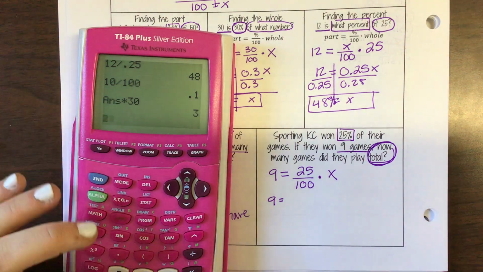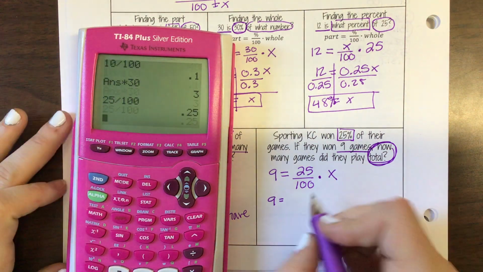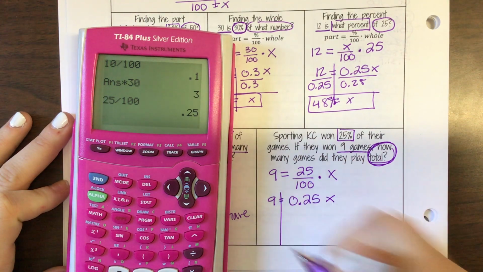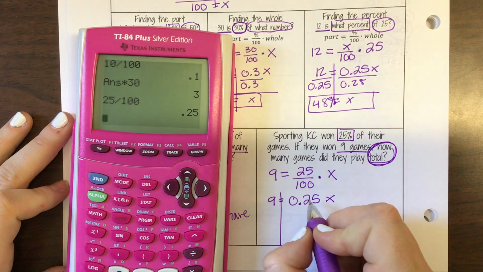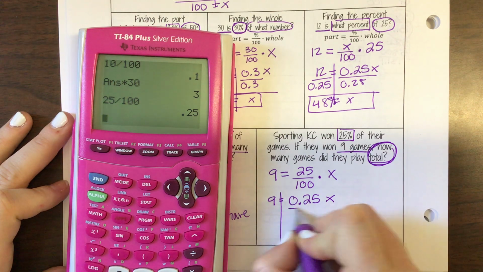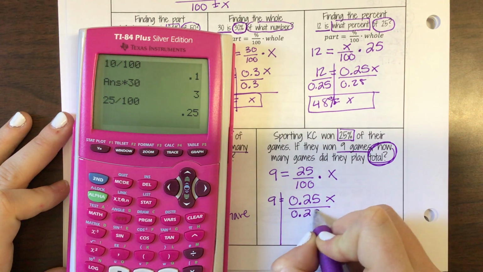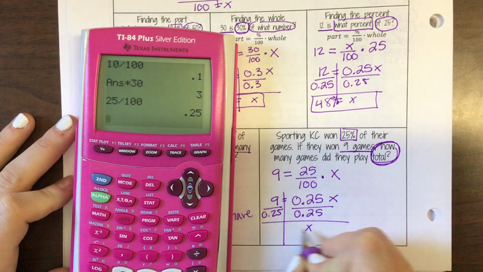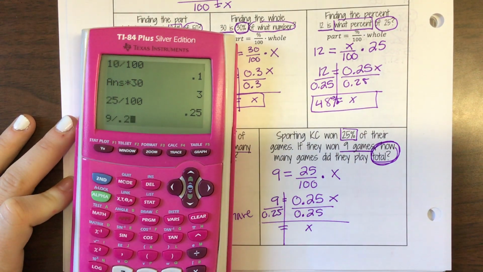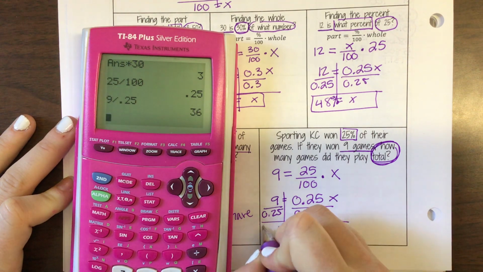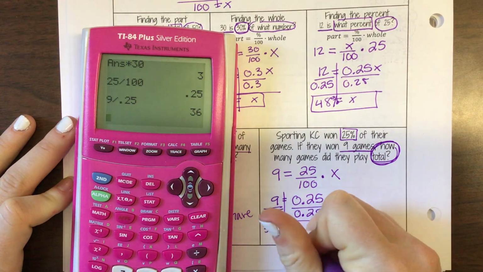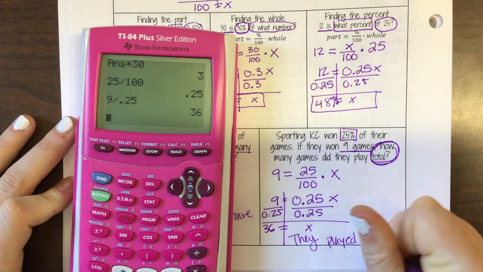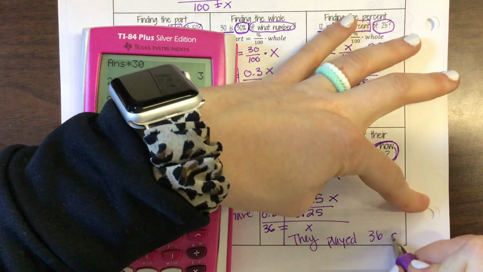I'm going to do the 25 divided by 100 is 0.25 times x. So now we're going to solve for x. I need to get rid of this 0.25 by dividing. And 36. They played 36 games.